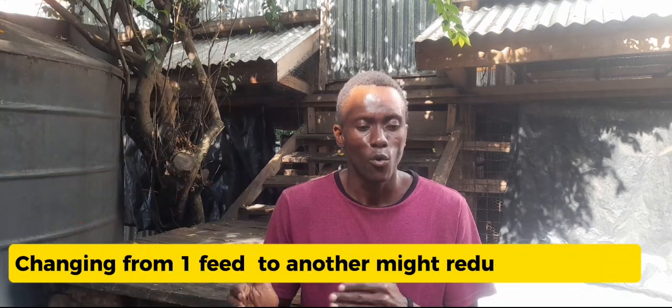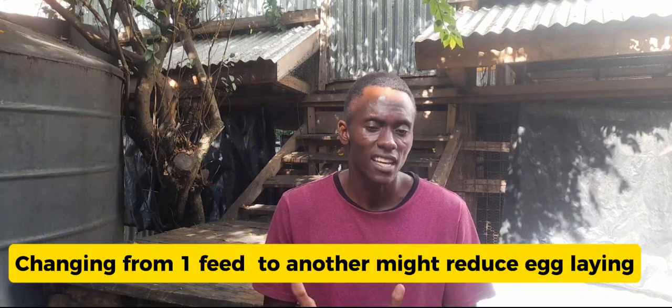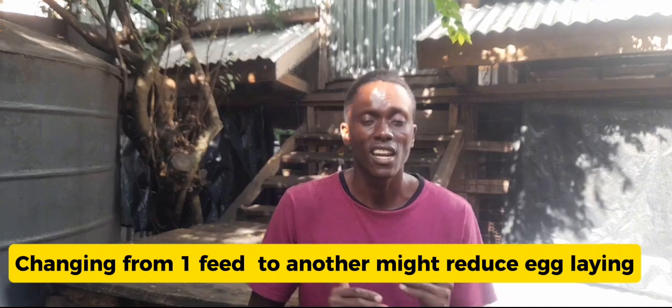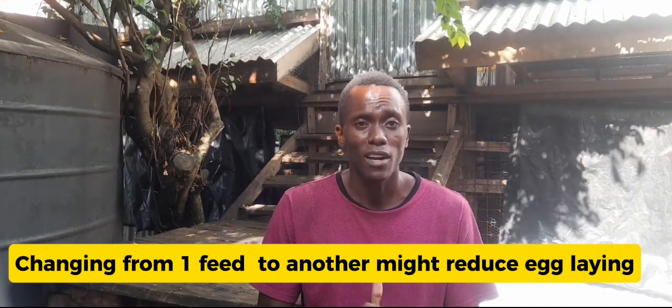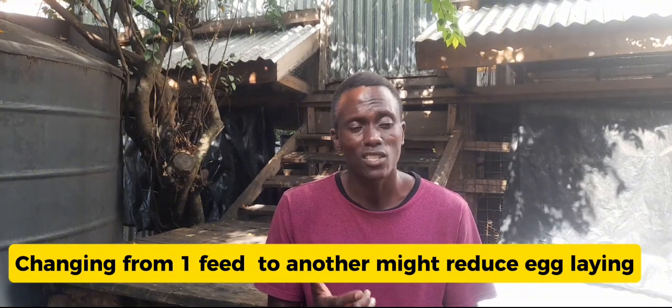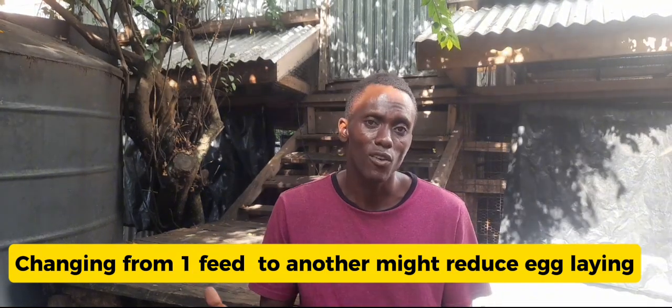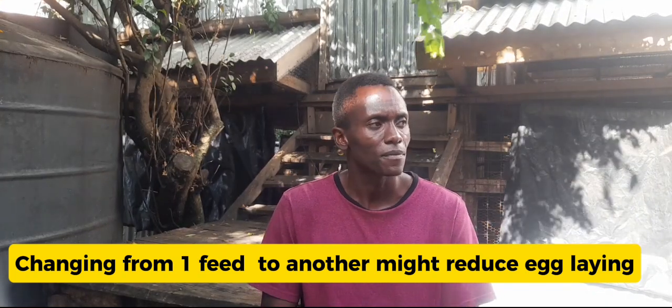Another thing you will realize is that with these birds you intend to keep for laying, when you shift from one company's feed to another, especially at the laying stages, that fluctuation in ingredients will slow down the egg laying process. It will bring your birds back to producing pullet eggs and restarting their cycle, and in the long run it will just be impeding your success as a farmer.